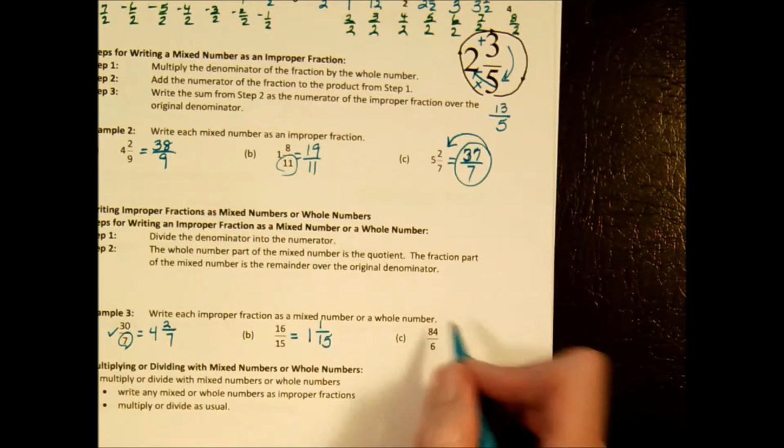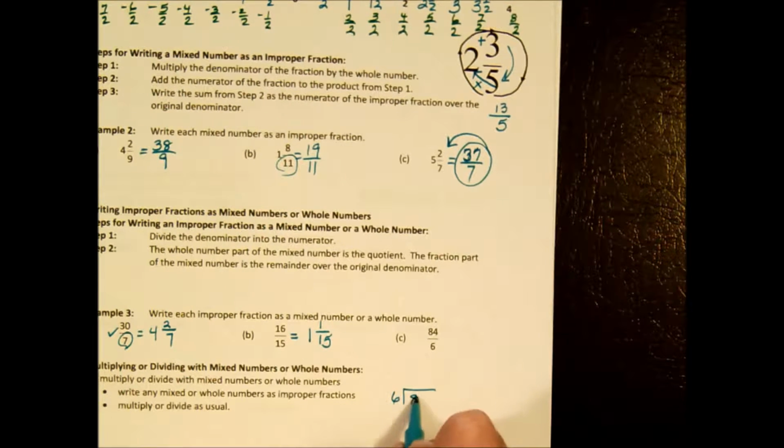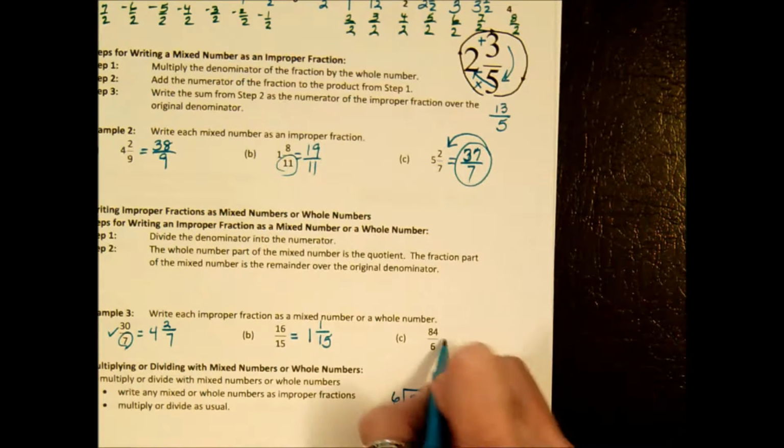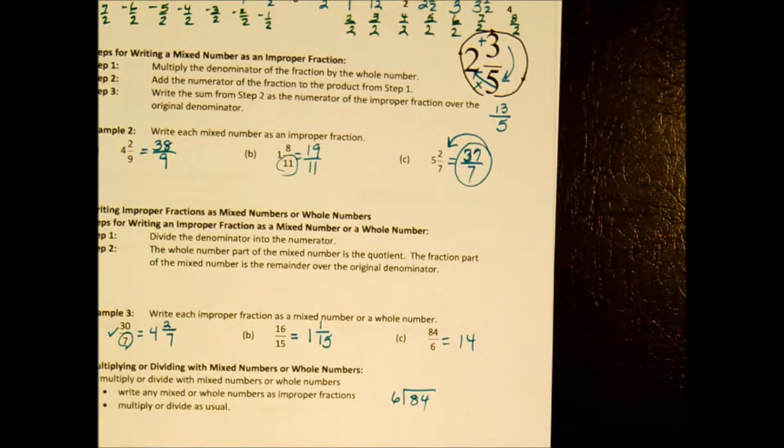6 goes into 84. Now you may not know that. You may actually have to do this kind of a deal, but it happens to go 14 times with nothing left over. Goes evenly.